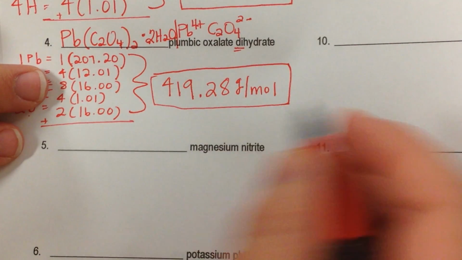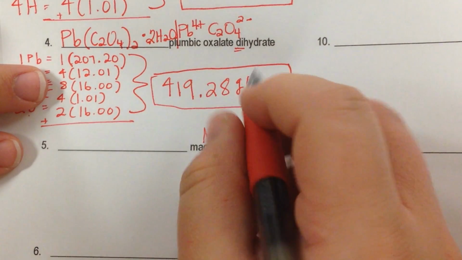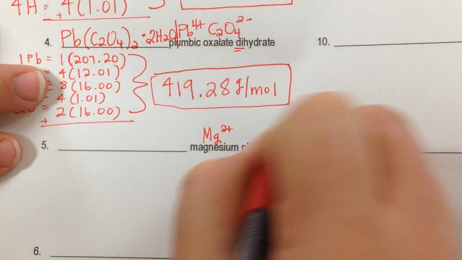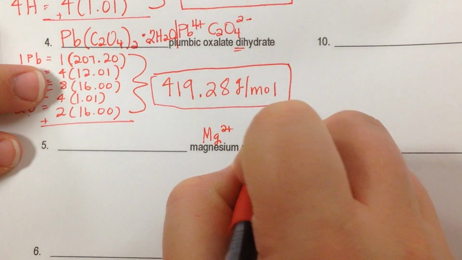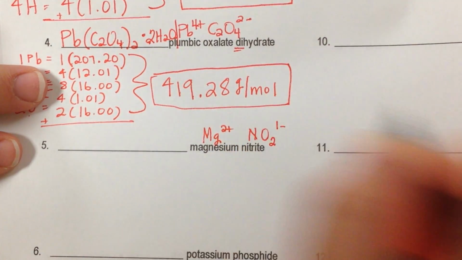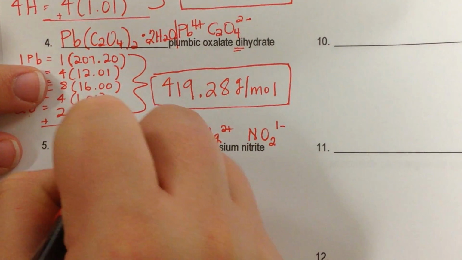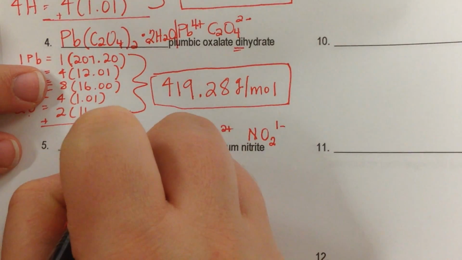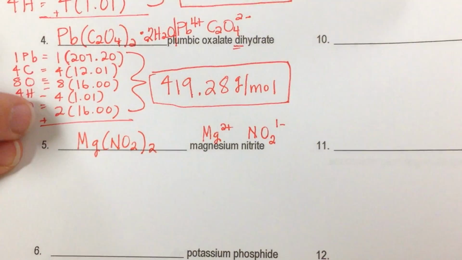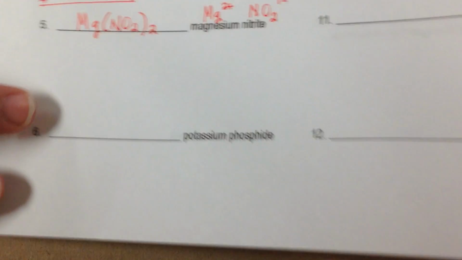Okay, so magnesium is a metal. Magnesium is in group 2. It's a 2+. Nitrite is a polyatomic that we've memorized. NO2, 1-. Not an even charge, so we do need to crisscross. Nitrite must be in parentheses, so Mg(NO2)2.